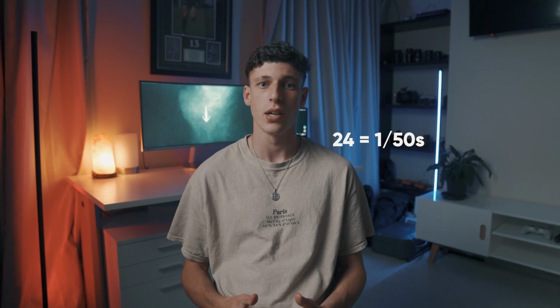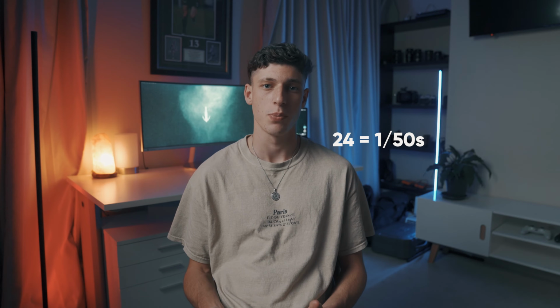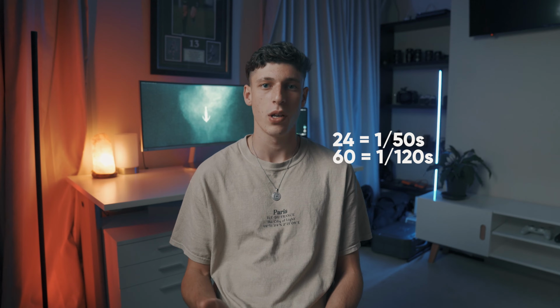To get the most natural motion in your videos, you should be using the 180-degree rule. Basically what that means is that whatever your frame rate is, you want to double that and have that as your shutter speed. So if you're shooting in 24 frames per second, you want to be using 1/50 as your shutter speed. Or if you're shooting in 60 frames, you want to be using 1/120th. That is what's going to get you the best motion for whatever frame rate you're shooting at.